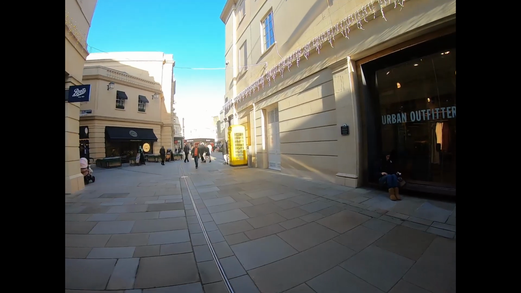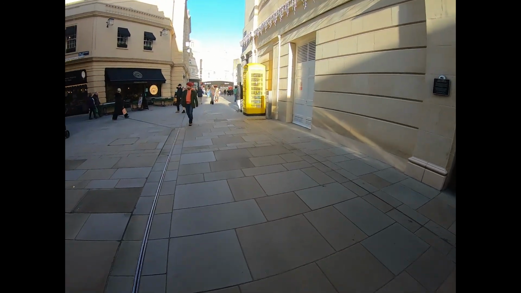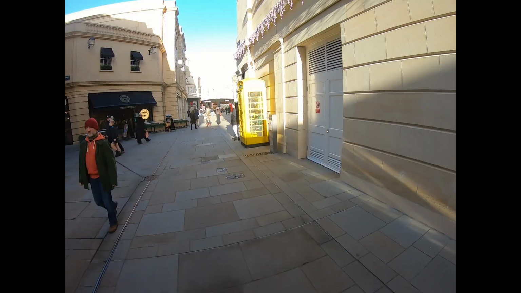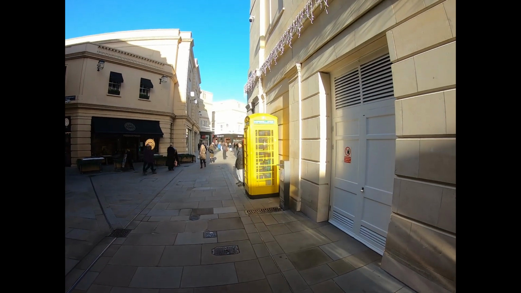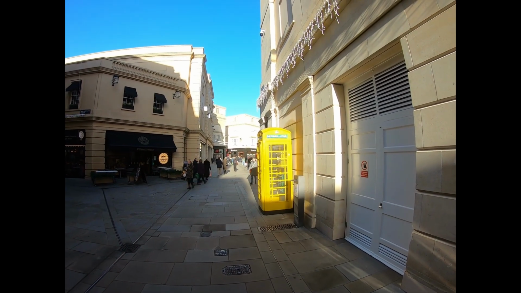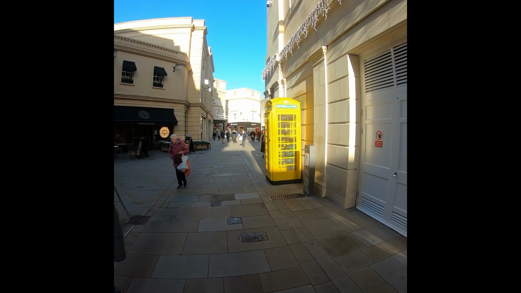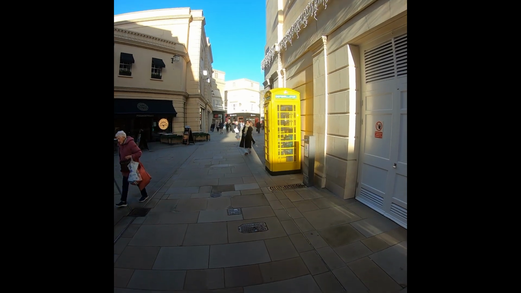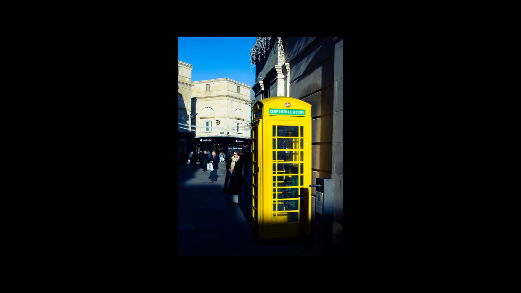I approached a yellow phone box and noticed the buildings behind me were casting a long stretched shadow outwards. As I lined up a shot, as luck would have it, two people appeared on the edges of the shadows, as shown in the photo.